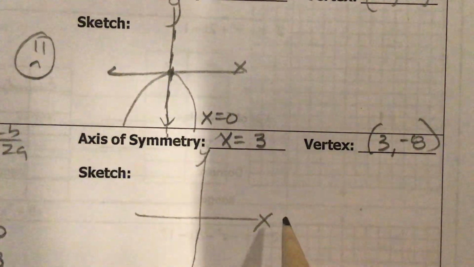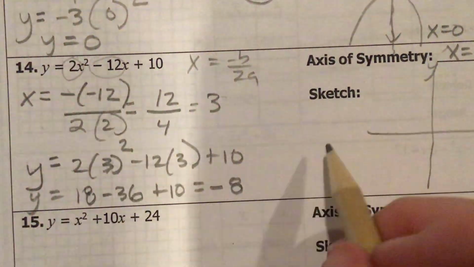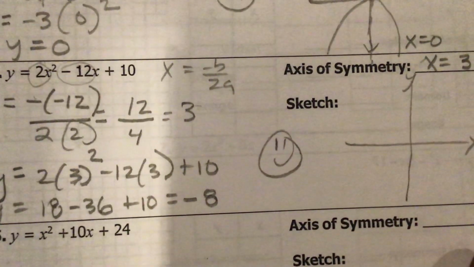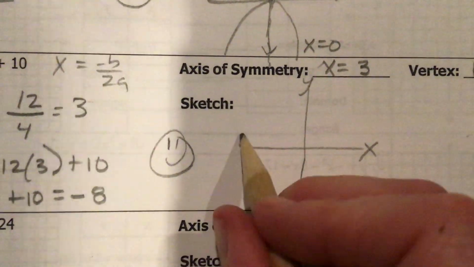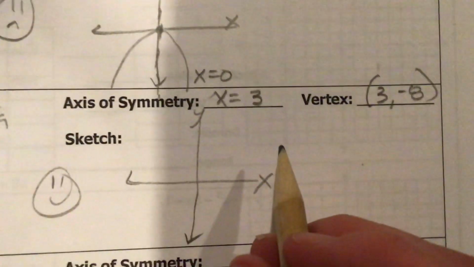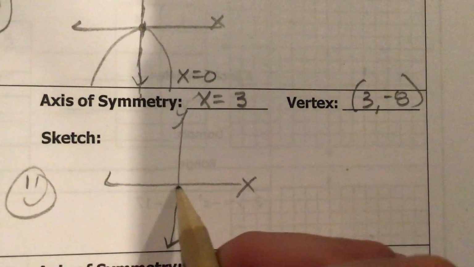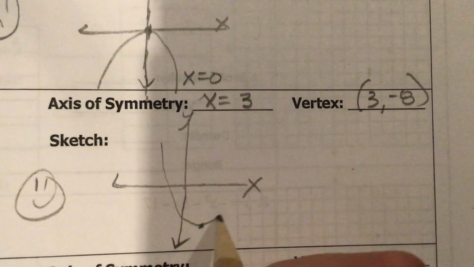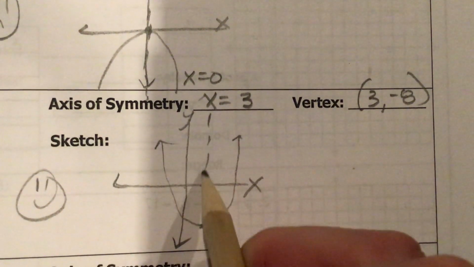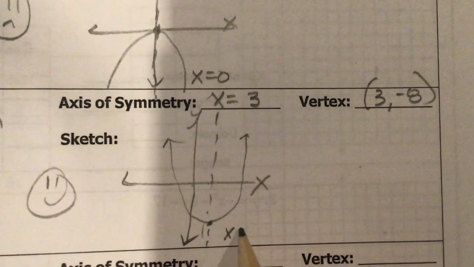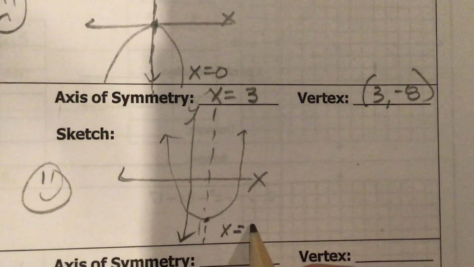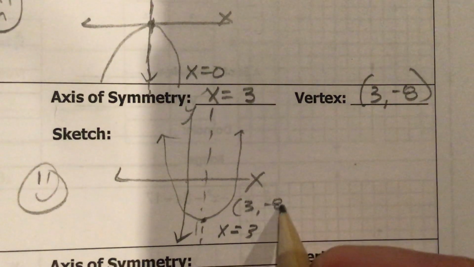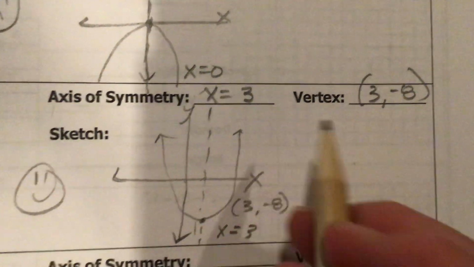Here is my coordinate plane. And I have to look back at my leading coefficient, which is it positive or negative? Well, it is positive, so my parabola is going to go up. So let's go ahead and plot our vertex. So the bottom point is going to be at, if I count over 3, and then go down about 8. That's going to be where my vertex is. There's my parabola. There is my axis of symmetry at x equals 3. And then here's my coordinate point. And voila.